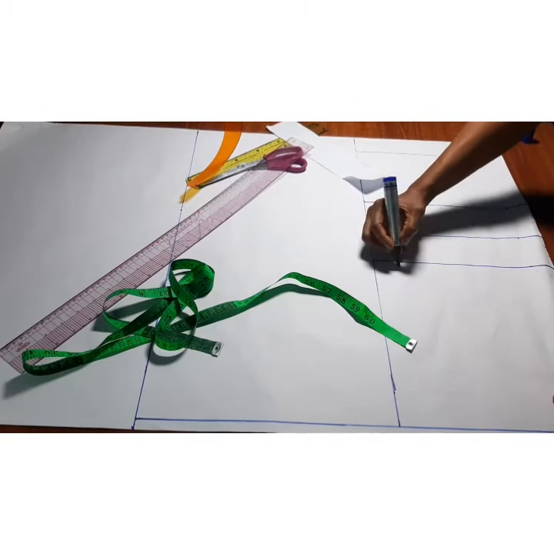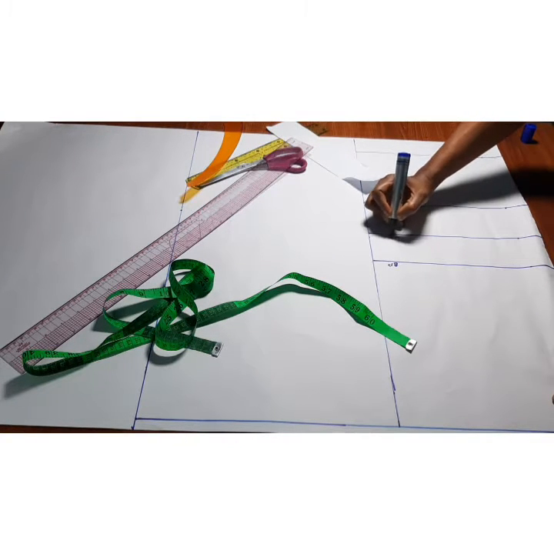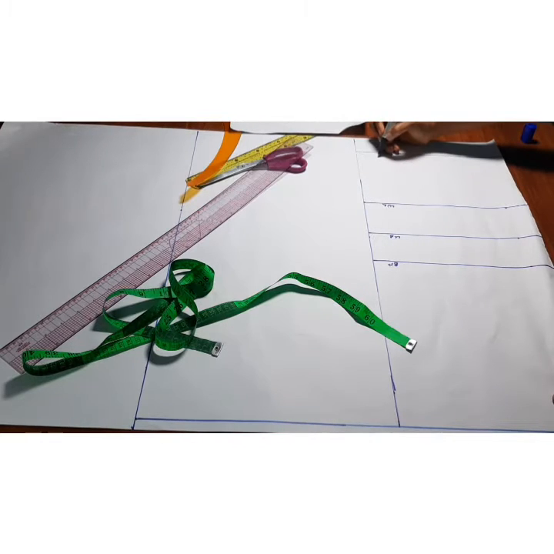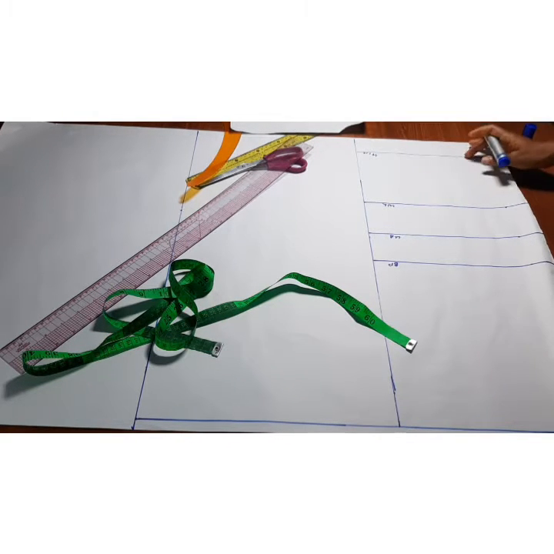So let us just indicate bust point, under bust, waistline, and then the hip. And the hip is where I want the bodice to end.